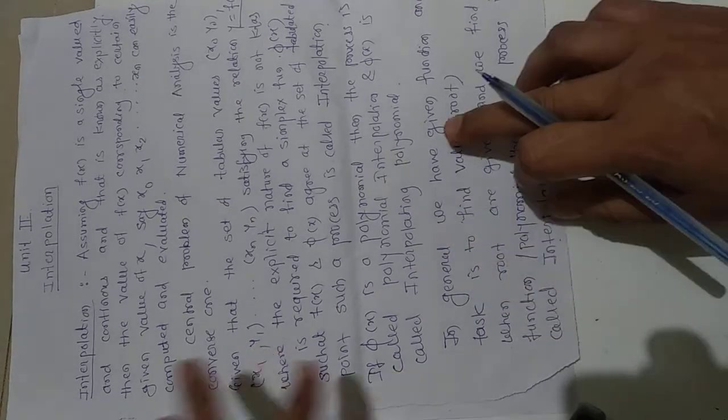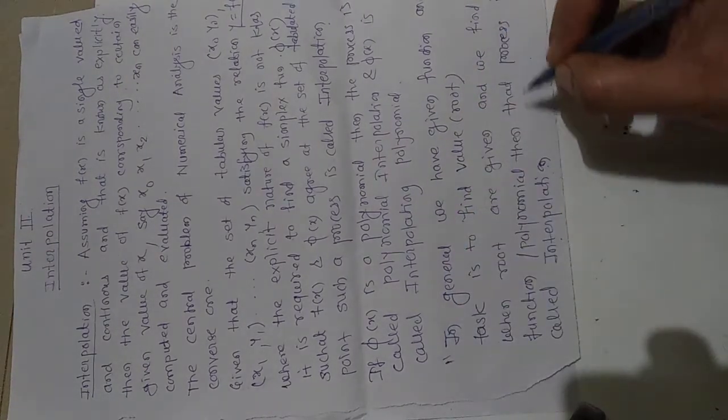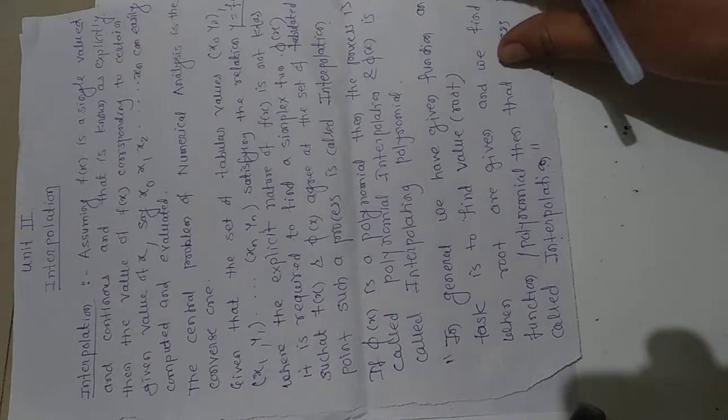Means in general, when the function is given, the roots of the equation are found. When roots are given and we find the function, that process is known as interpolation. This is the main, simple definition of interpolation.